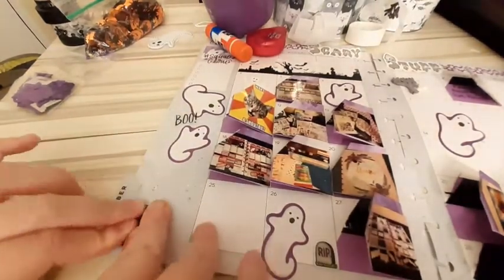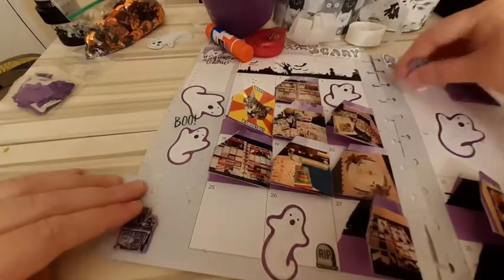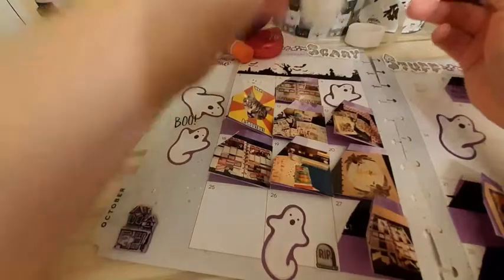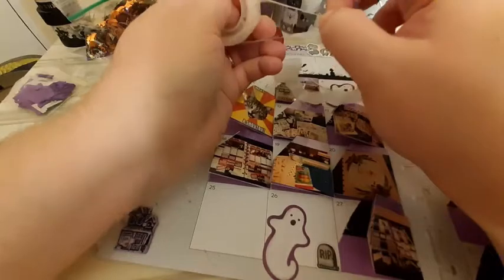I hope this will stay, but I think it will. Okay, where did the little tree go? I'm going to put some glue dots on that too. Yeah, see, these are super sticky.